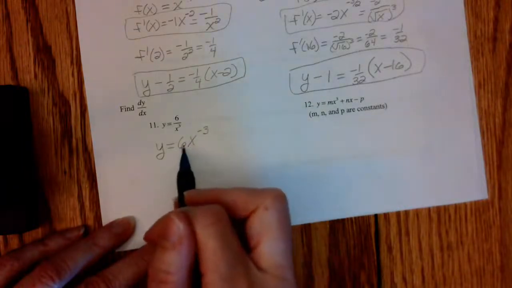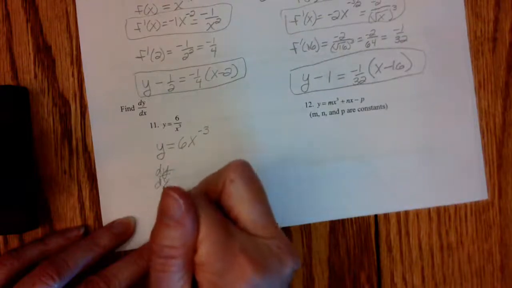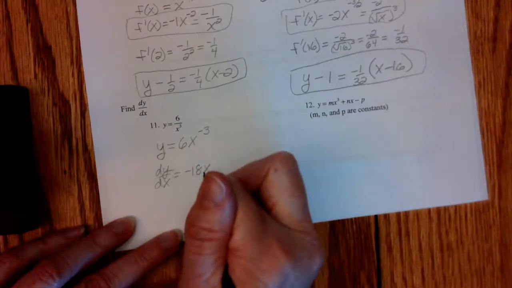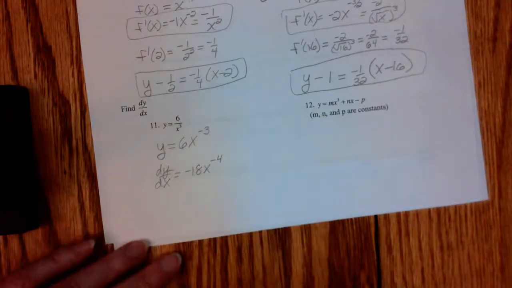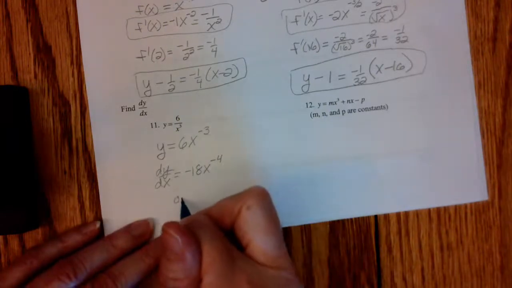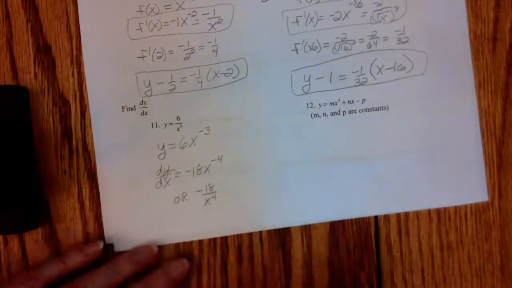So it goes number, x, power. Then dy dx, apply the power rule, negative 18x to the negative 4th. And this one we're not evaluating it, so it's up to you. You can keep it in this form, or you could rewrite it as this one. Either format is fine.